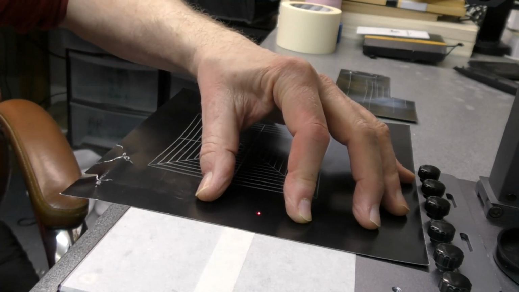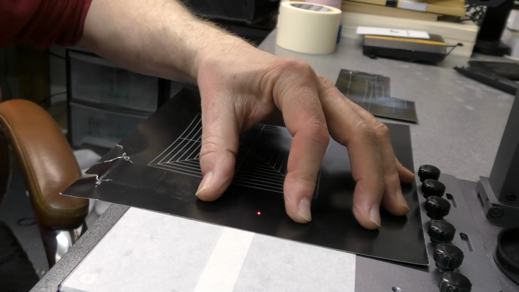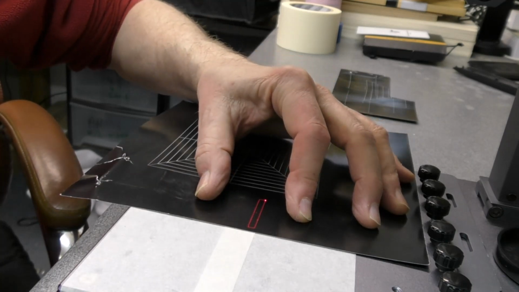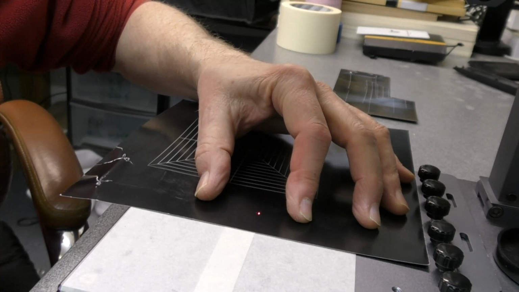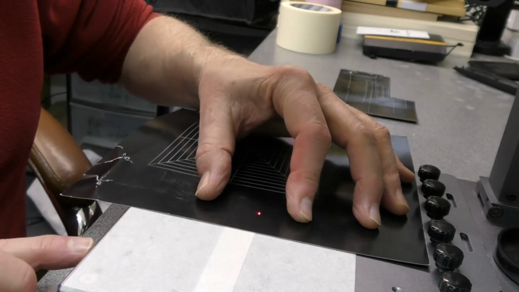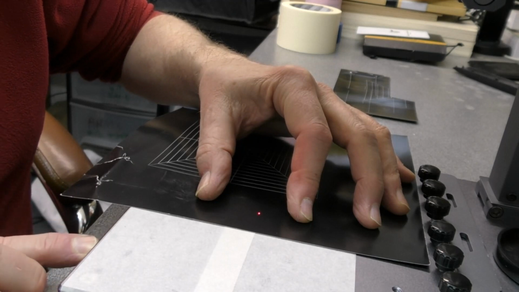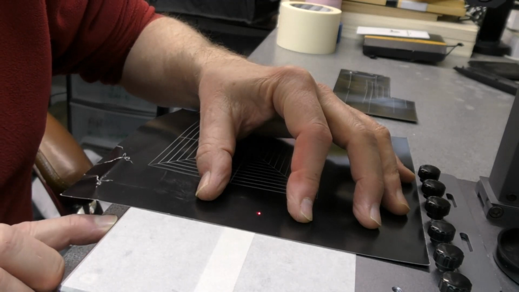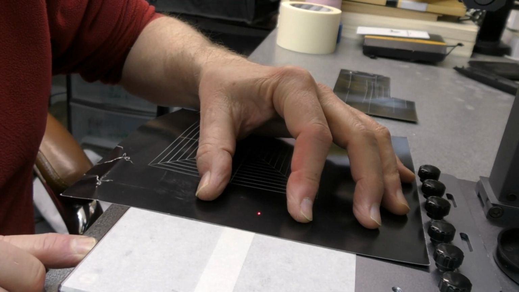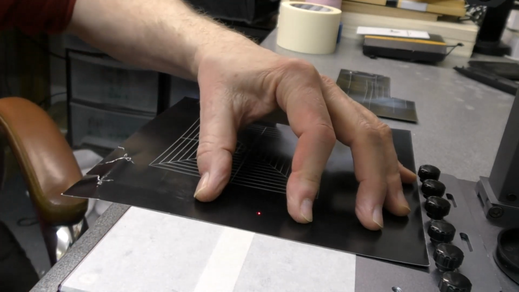And this time we're going to change the mark to 0.060 and hit OK. Just a tiny bit out.